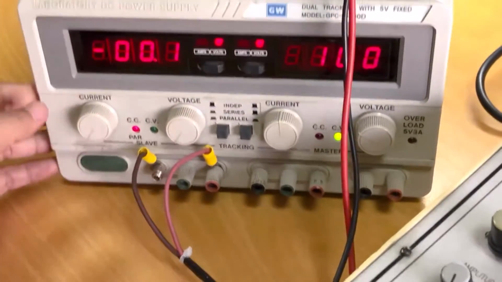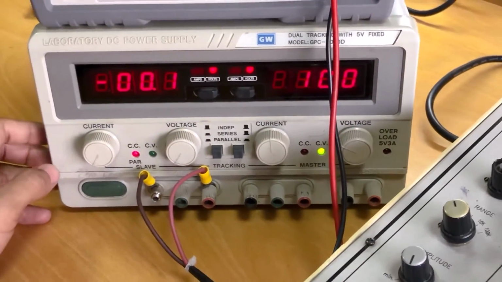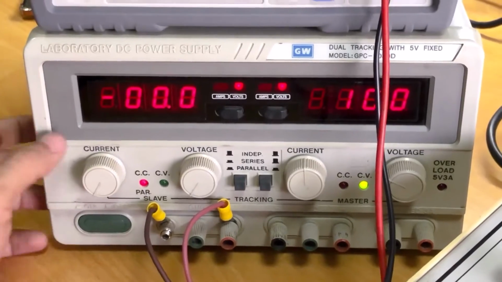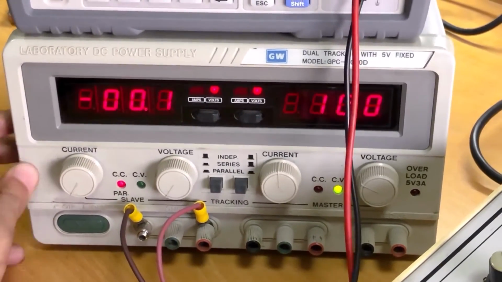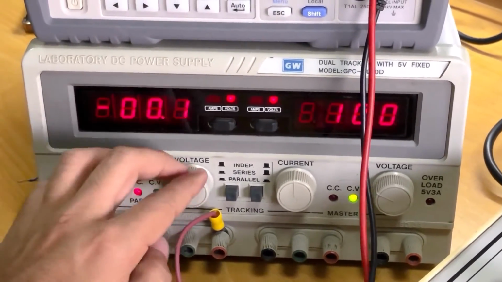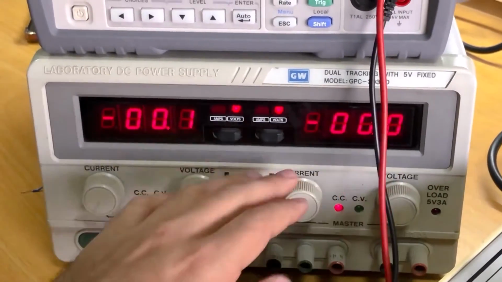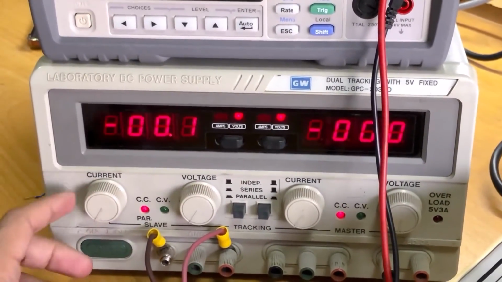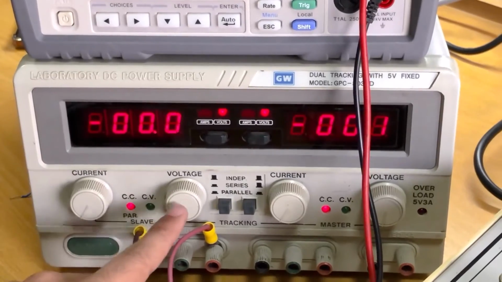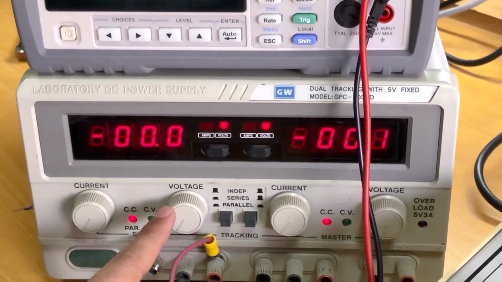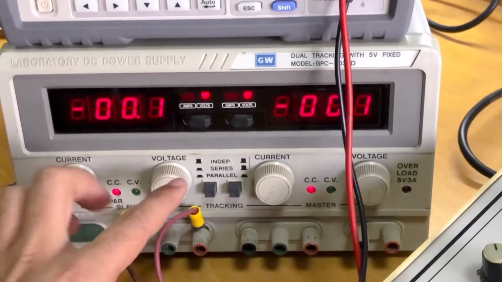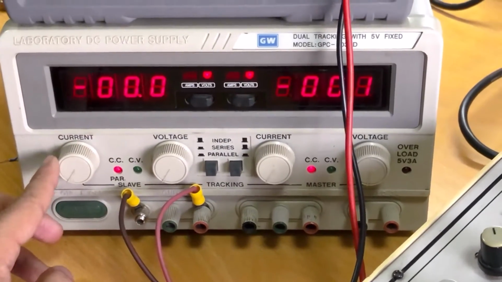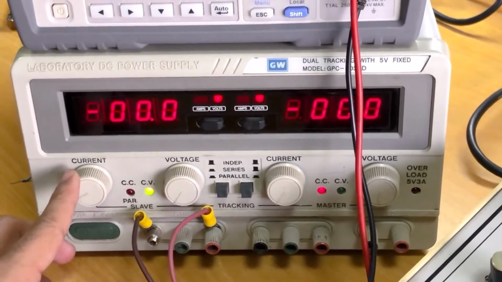Now I will give input to my circuit by using this DC power supply. First of all, you have to check that all the knobs are anti-clockwise. If I want to use the voltage scenario, then I have to change it from constant current to constant voltage.